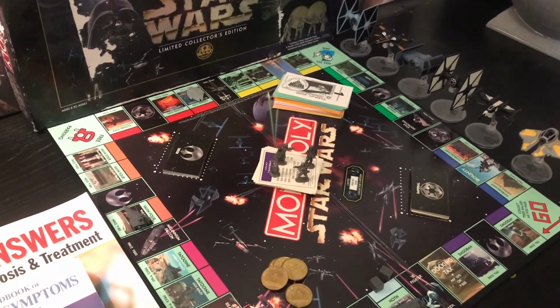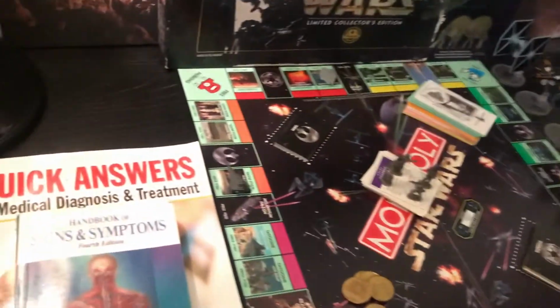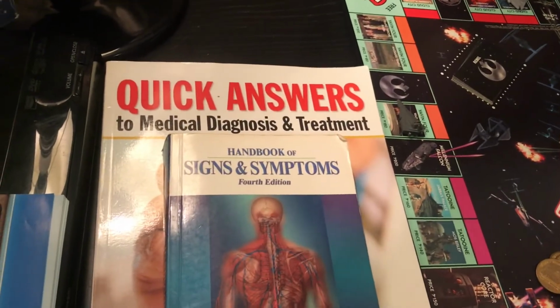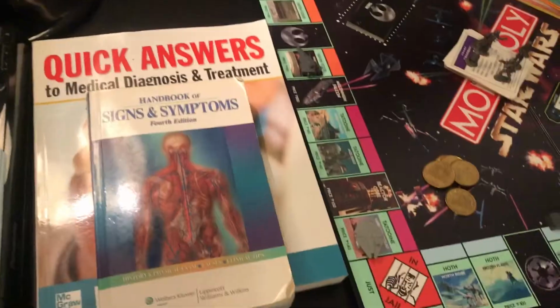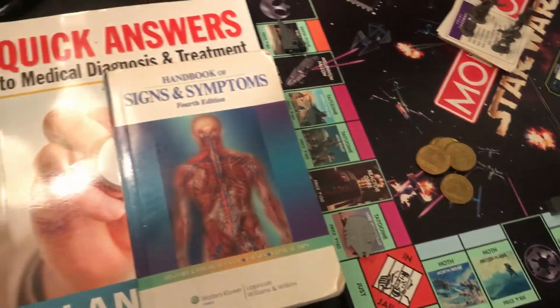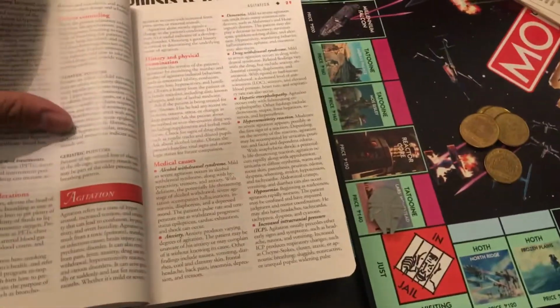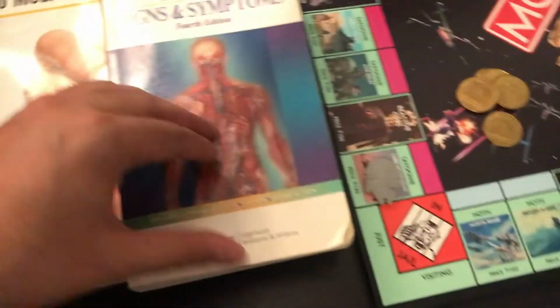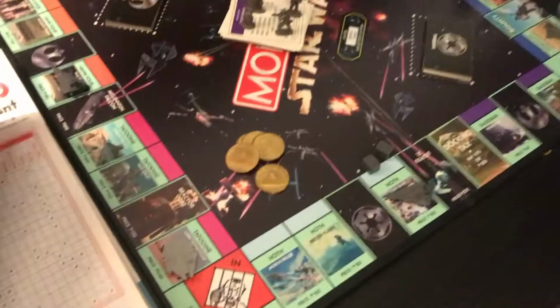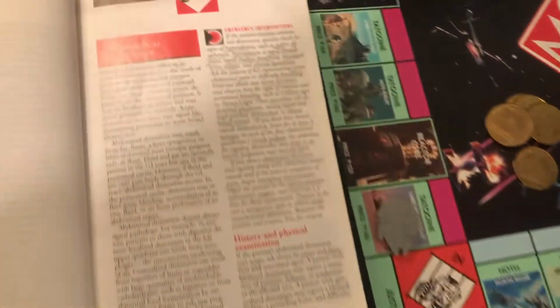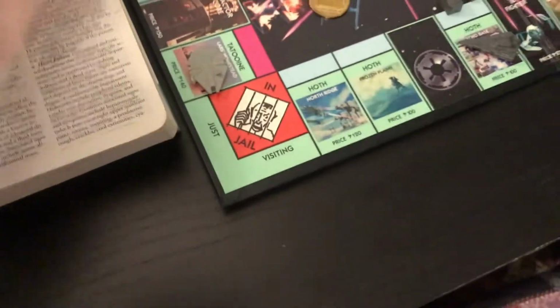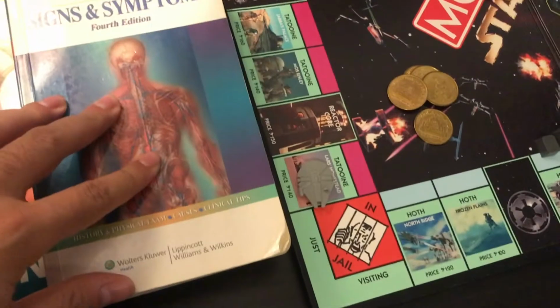I finished with the case files, I gave a good sample, and now I have these two books, Quick Answers, Signs and Symptoms by these two companies. These books take the cases in an alphabetical format, like this one, the Signs and Symptoms book. It takes the signs and symptoms and starts alphabetically, for example, abdominal distension, abdominal mass, abdominal pain, and it goes on and on in this fashion.